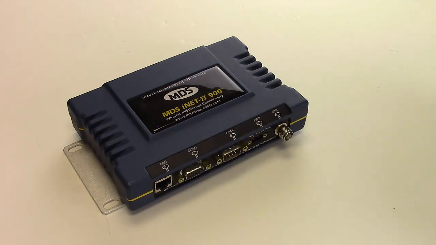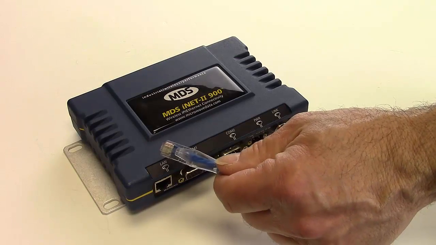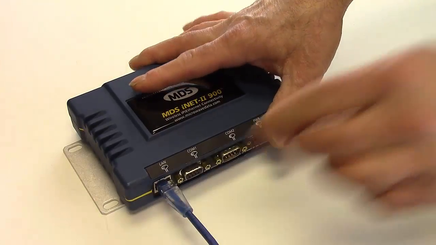With the radio ready to install, we'll now run through making cable connections to the front panel. First, we'll make the LAN Ethernet connection. This accepts an RJ45 modular plug commonly used in data networks today. It simply pushes in until it clicks, locking it in place.